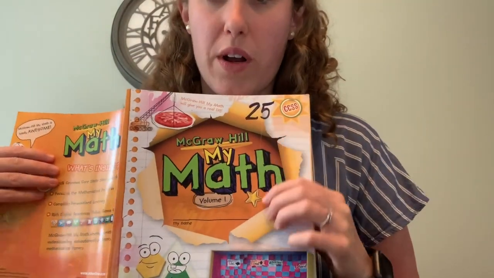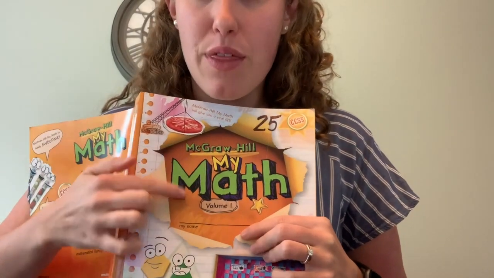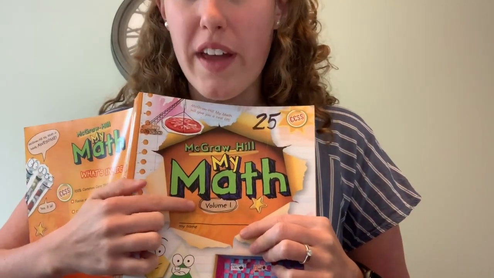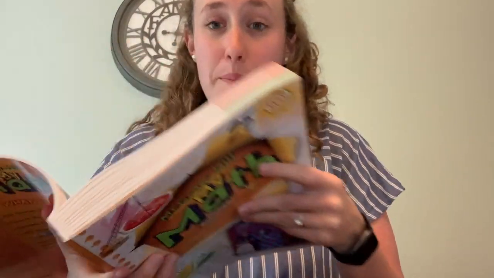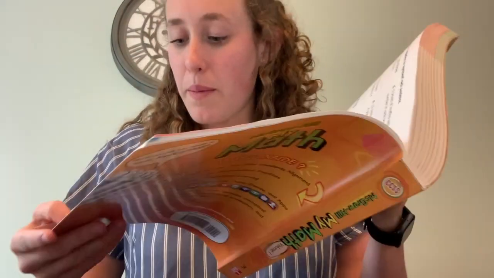Hey class, today we are going to be doing the assignment together for April 2nd. This is an assignment you are going to be doing out of your math workbook. It'll say My Math, and it's the one that says Volume 1. It's the thicker book. The other book that you have is very thin. And where you want to open up to is page 545. That's where we are going to be starting.